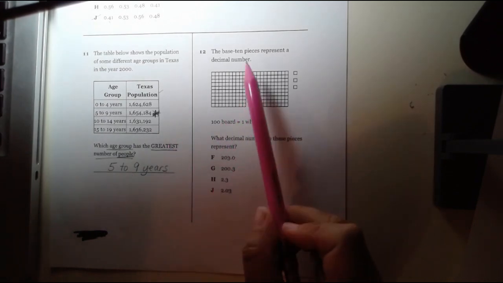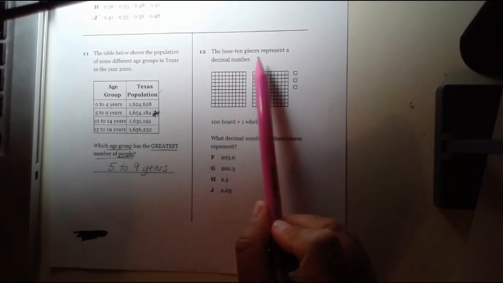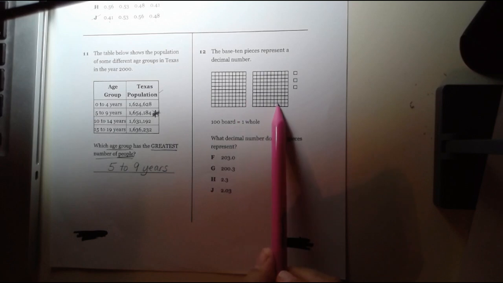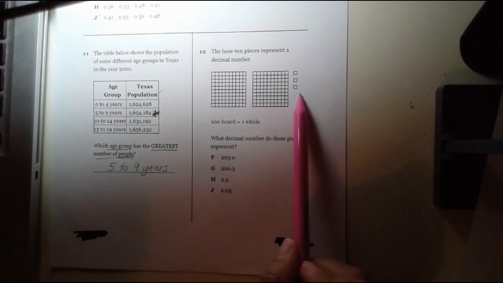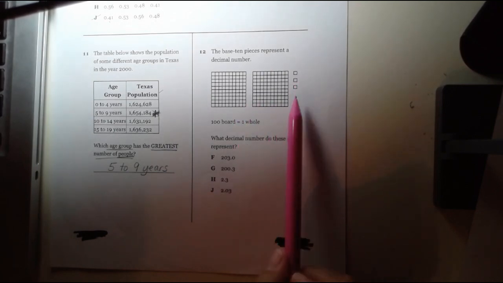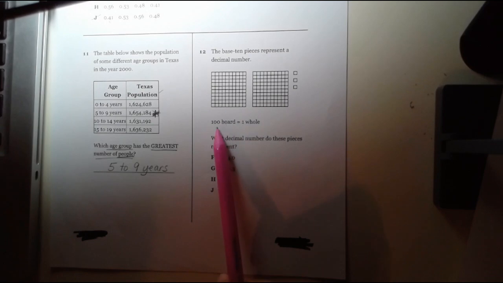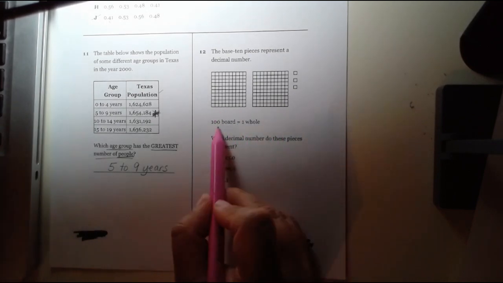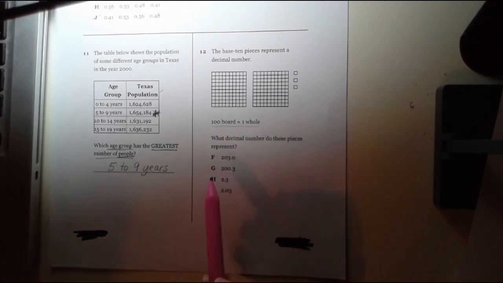Alright, let's move on to the last question. The base 10 pieces represent a decimal number. So here I have 2 base 10 hundredths, right? And then I have 3 of these little unit cubes, right? So I need to look here, because this is like a key or a legend, right? Just like in a map. It says the 100 board equals a whole.